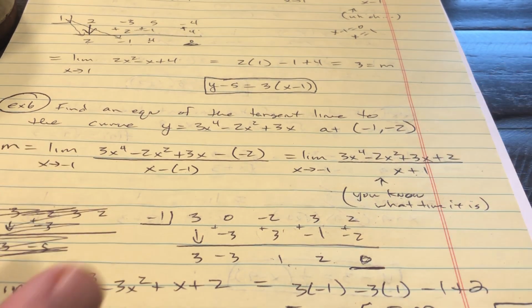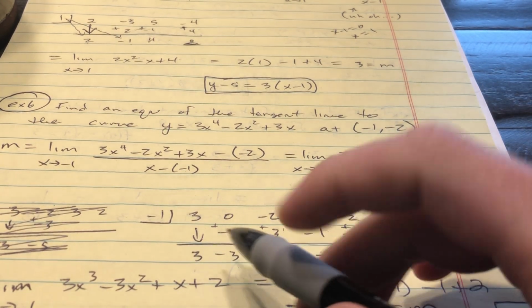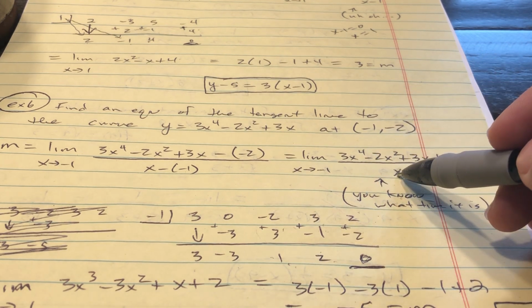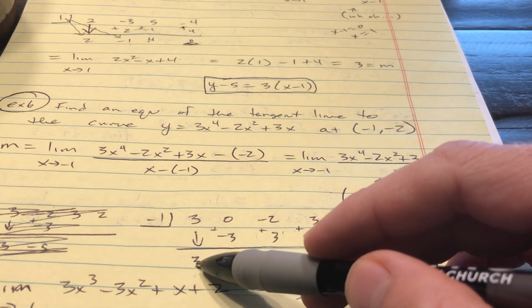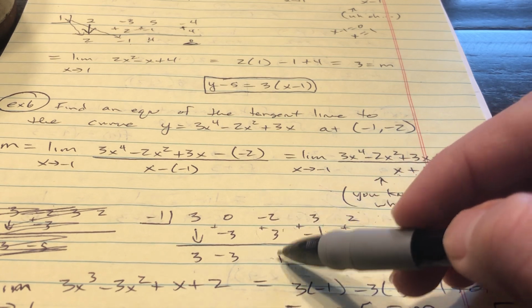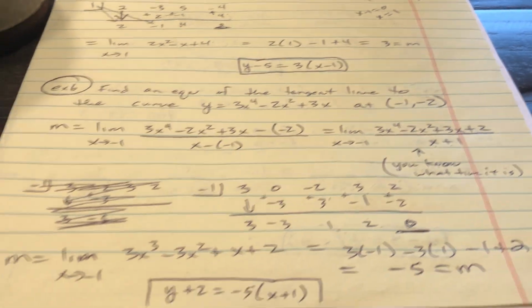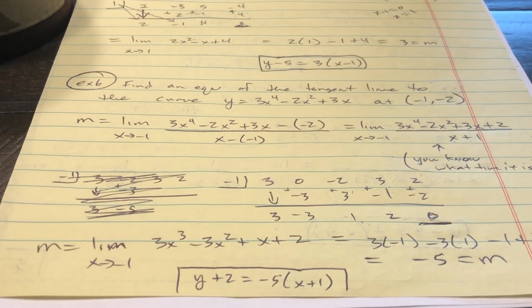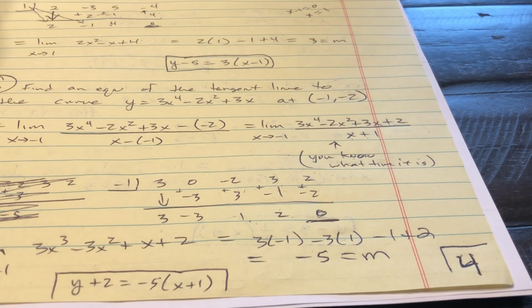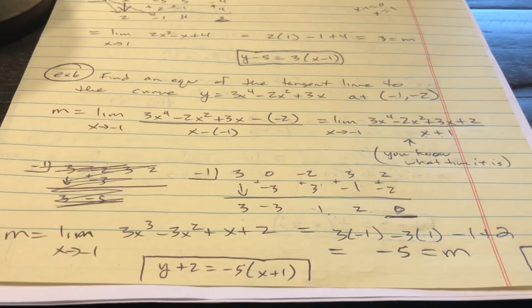It divided out cleanly. What does that 3 mean? Well, it's x to the fourth divided by x, so that is x to the third. That is 3x to the third minus 3x squared plus x plus 2. Now I can plug negative 1 in for x. Negative 5 is equal to the slope.